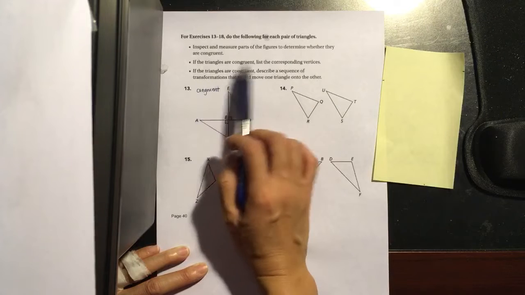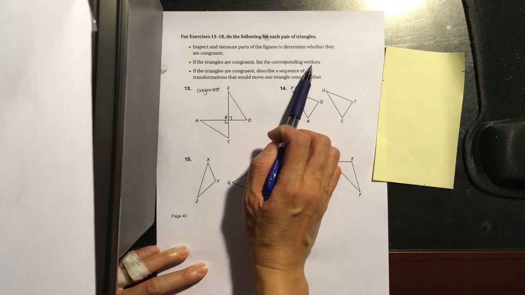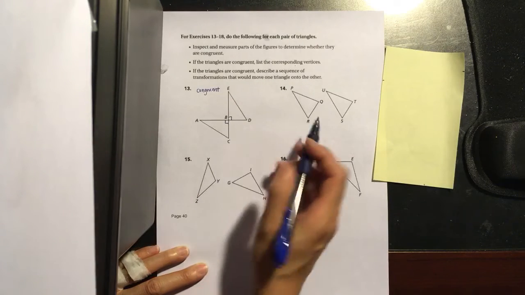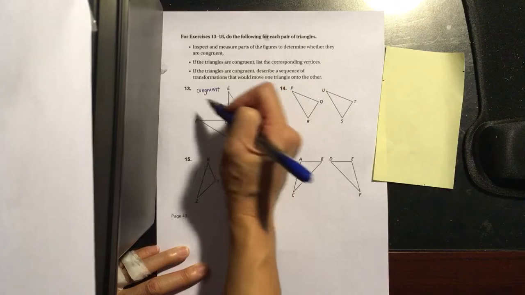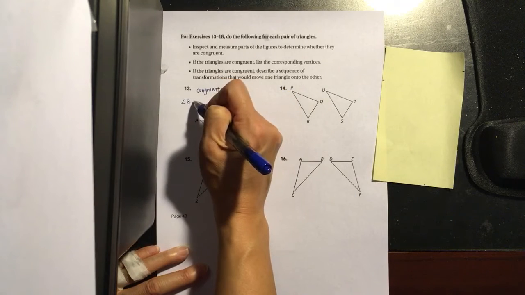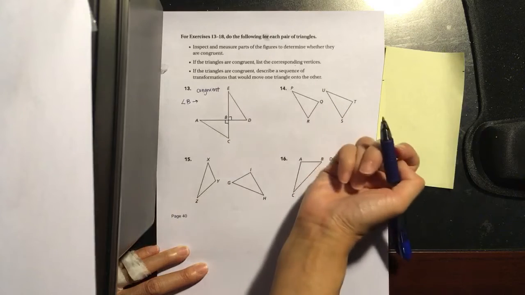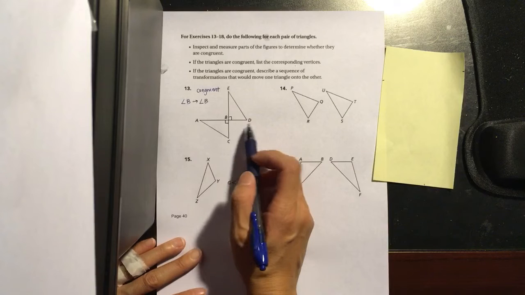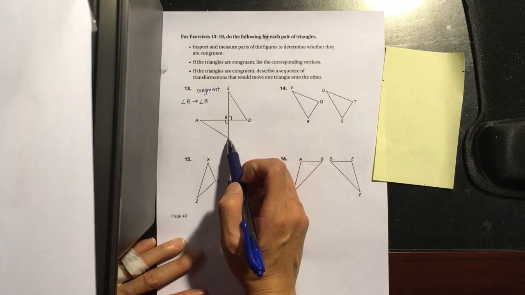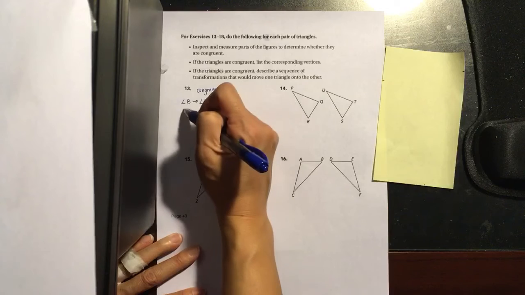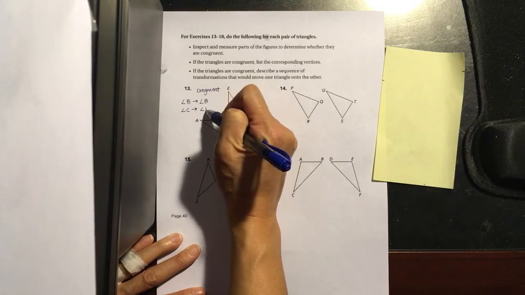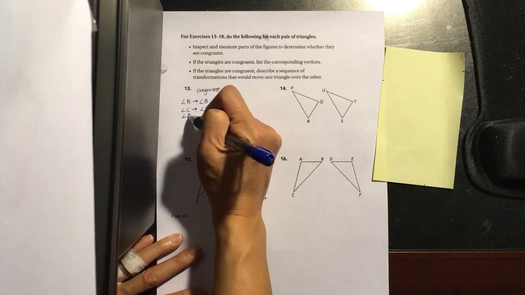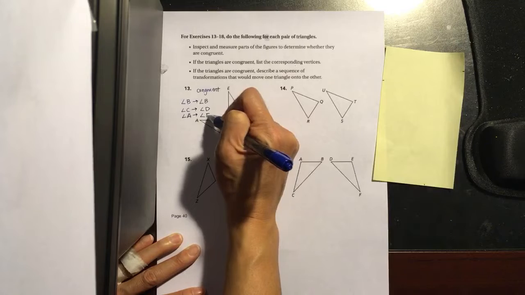It says here, if we know that it's congruent, list the corresponding vertices. So I know that this one right here is B. So angle B is corresponding to angle B. Then I know that here's D, and I notice that these two are the same. So angle C is corresponding with angle D. And then A and E. So angle A corresponds to angle E.